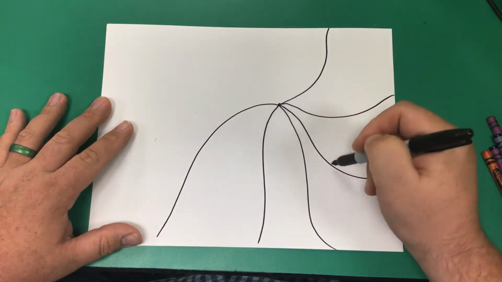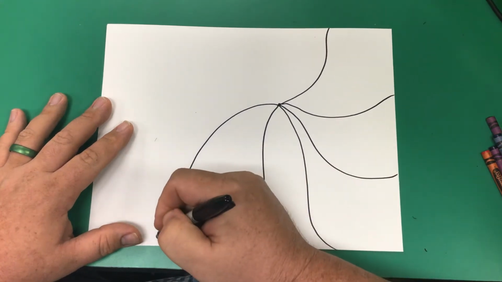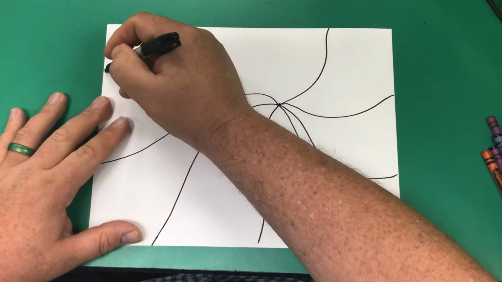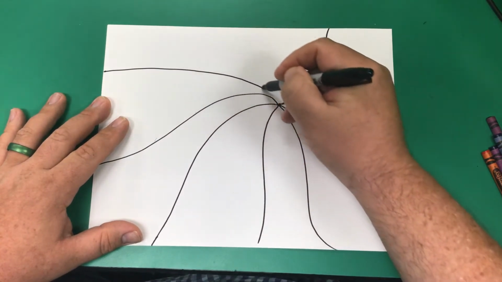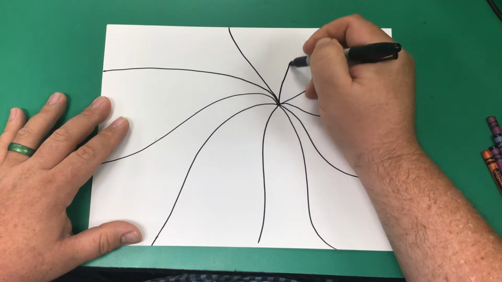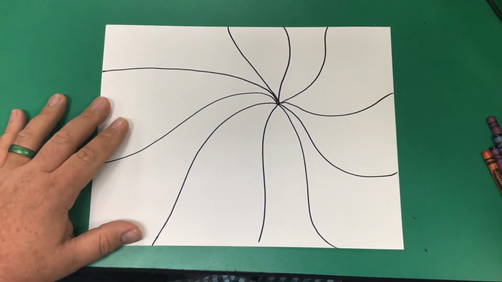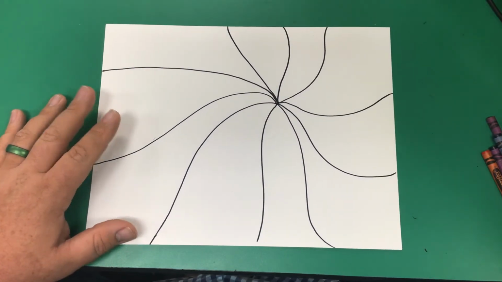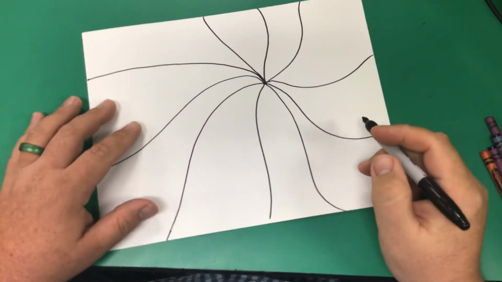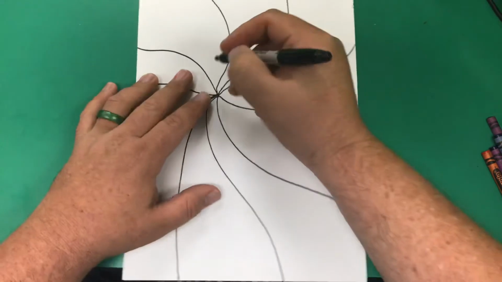So that's 1, 2, 3, 4, 5, 6, 7, 8, 9, and 10. All right, within each of these sections you've created, you're going to create a different pattern.